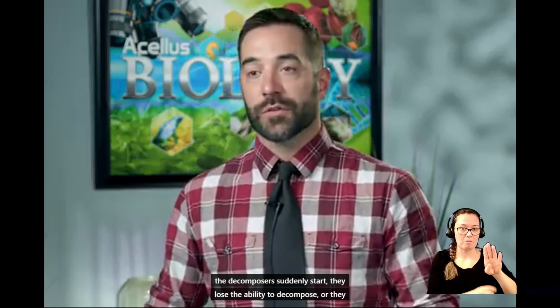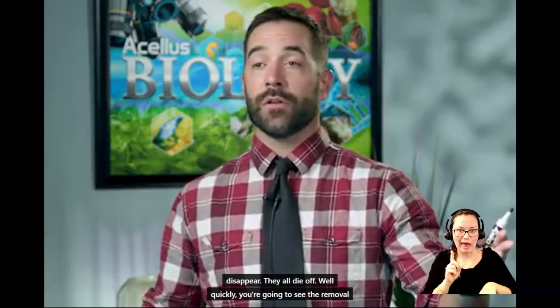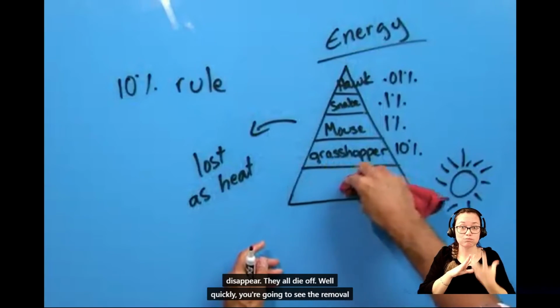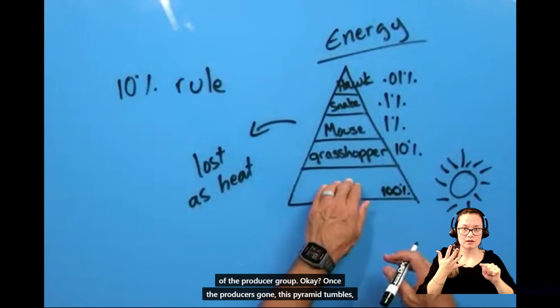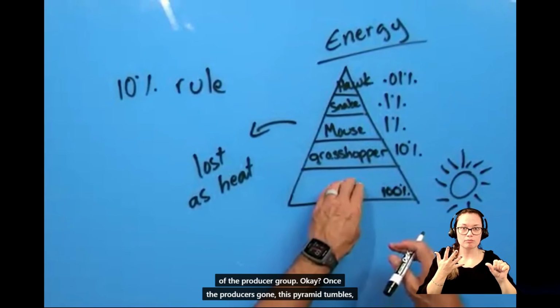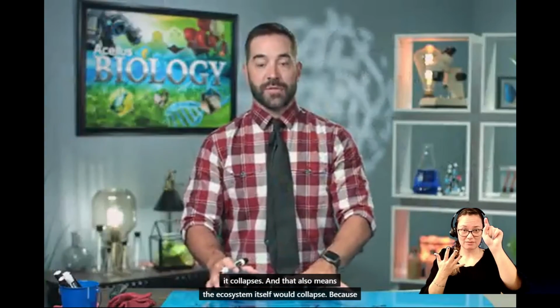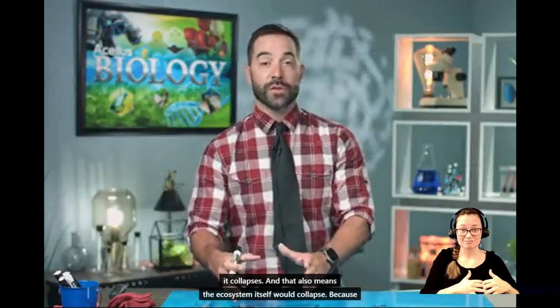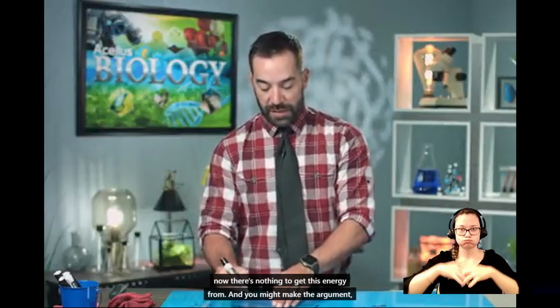And all the decomposers suddenly lose the ability to decompose, or they all die off. Well, quickly, you're going to see the removal of the producer group, okay? Once the producer is gone, this pyramid tumbles, it collapses. And that also means the ecosystem itself would collapse, because now there's nothing to get this energy from.